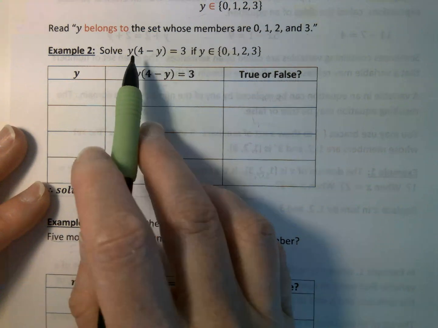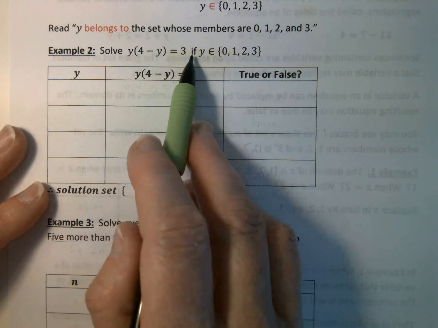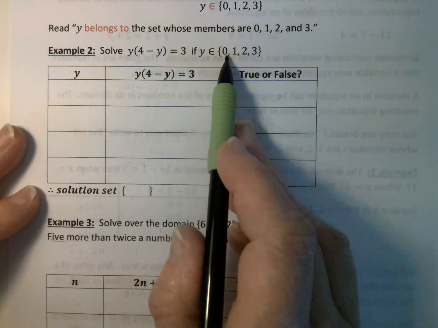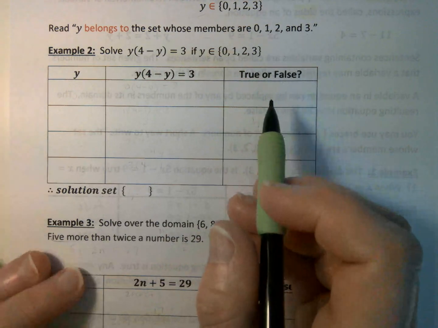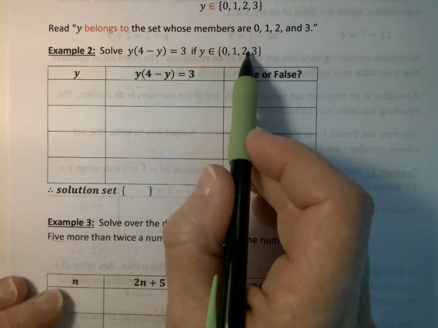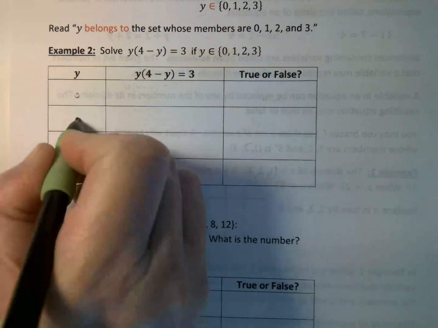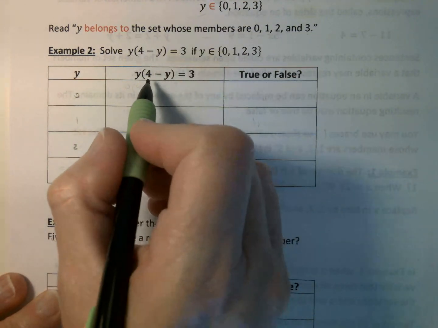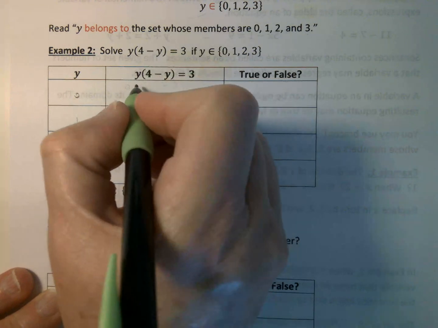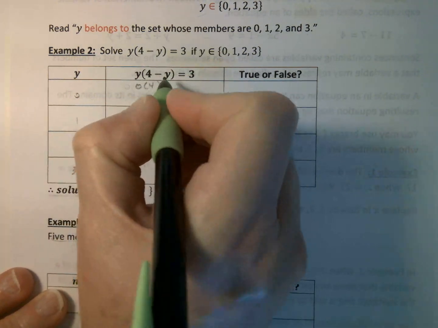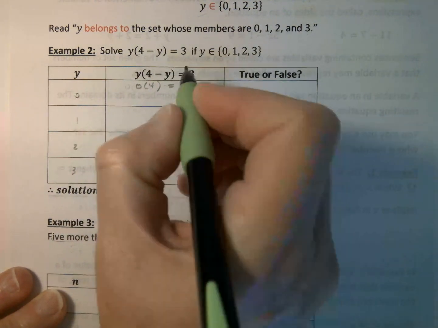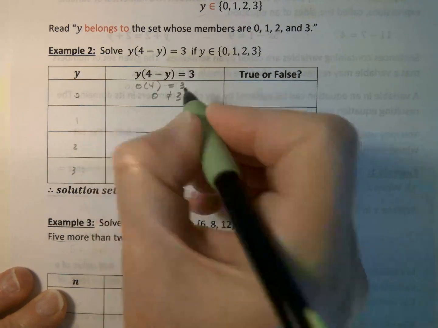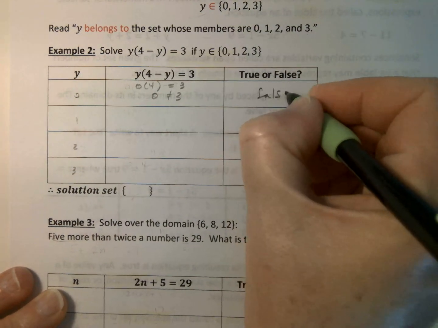So let's look at example 2. We have this equation, y times 4 minus y equals 3, and y is an element of the set 0, 1, 2, or 3. So we want to figure out if any of these are solutions. So I'm going to plug in my numbers. If I plug in 0, that's going to give me 0 times 4 minus 0. 0 does not equal 3, so this is false.